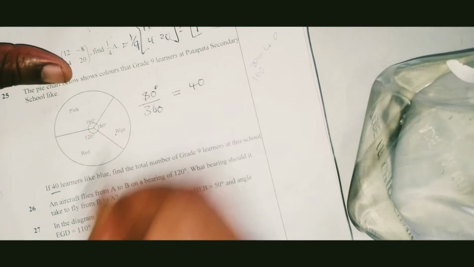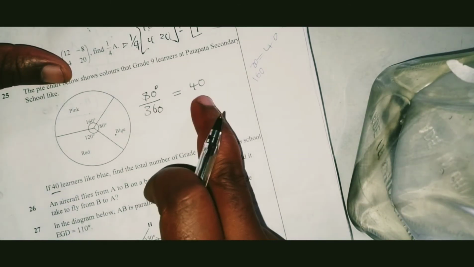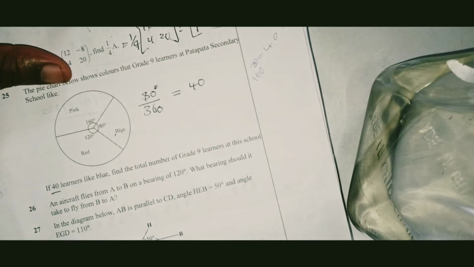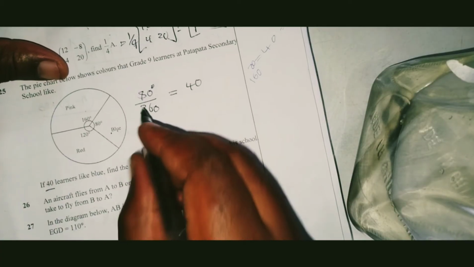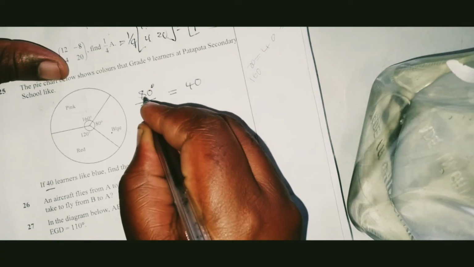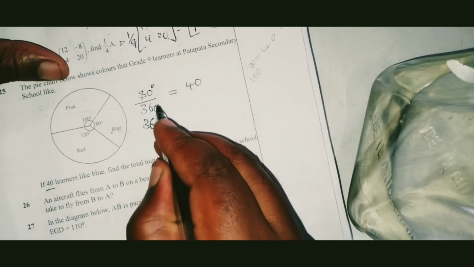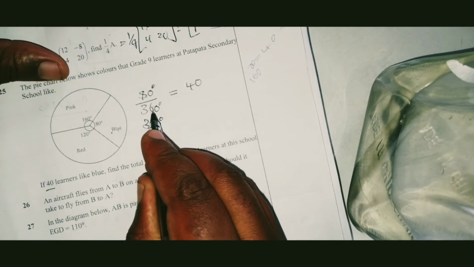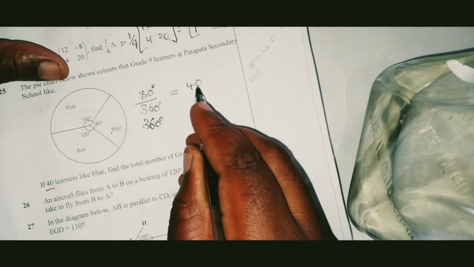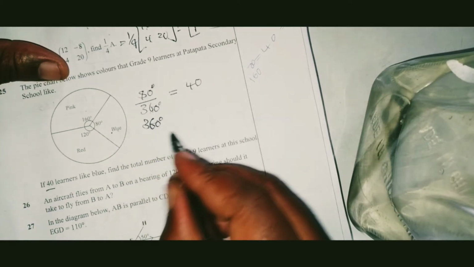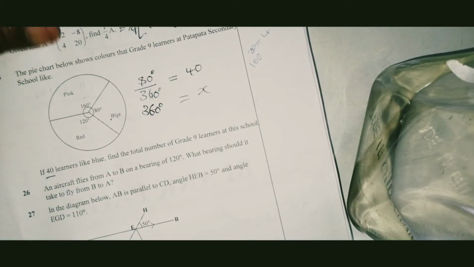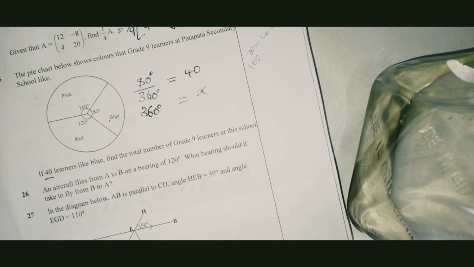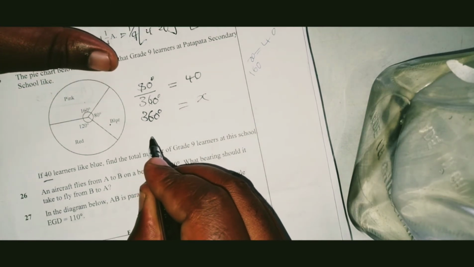So this is just a fraction. 80 over 360 is producing 40 learners. Now, we want you to find the total number. So how about 360? Because this 80 is part of 360. The total angle here is 360. 80 is the 40 learners. How about the total degrees? We'll say here x. This is what we are going to say. So what we are saying is, you are going to cross multiply.